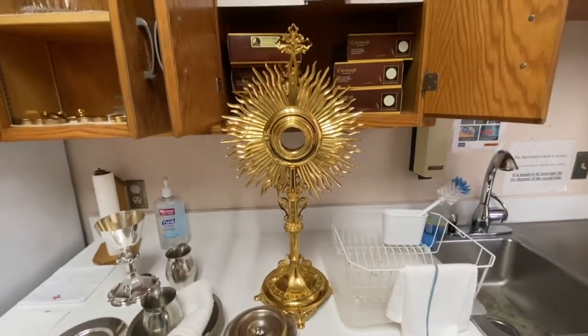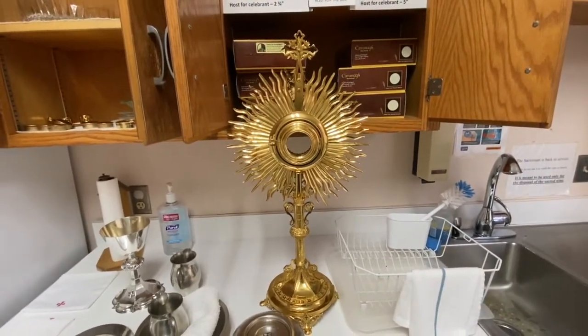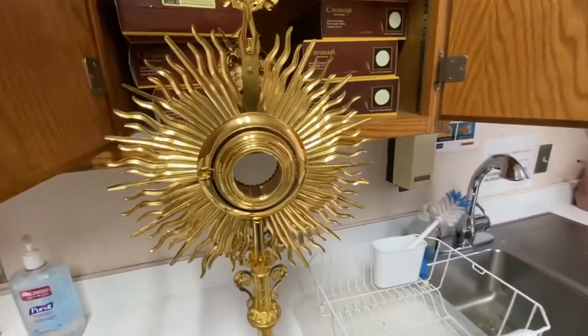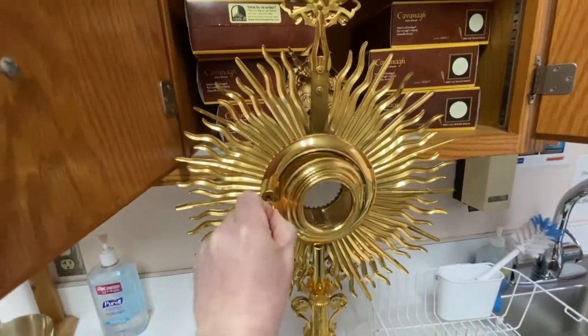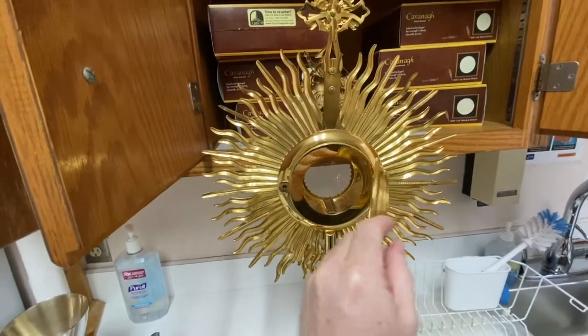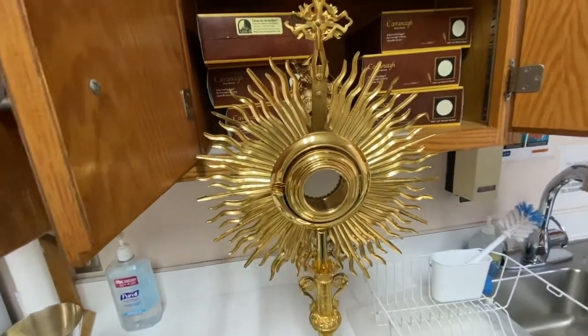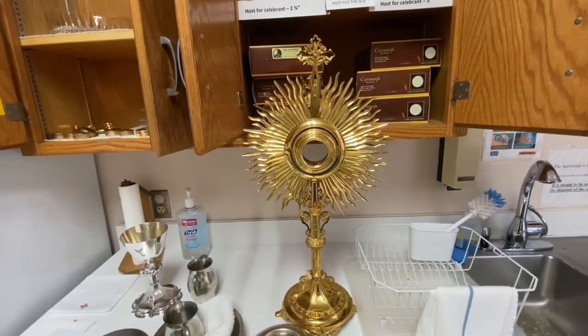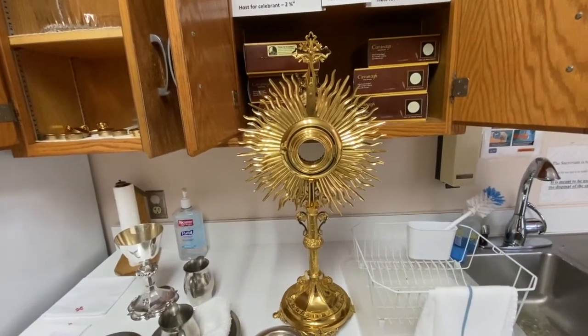This is the monstrance, and we put a consecrated host into the middle of it, right there. And that's used for Eucharistic adoration and benediction when people want to gaze on Jesus and pray.